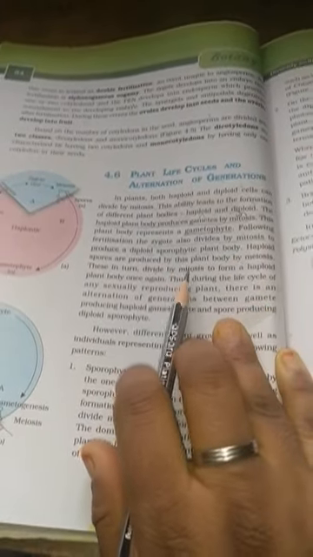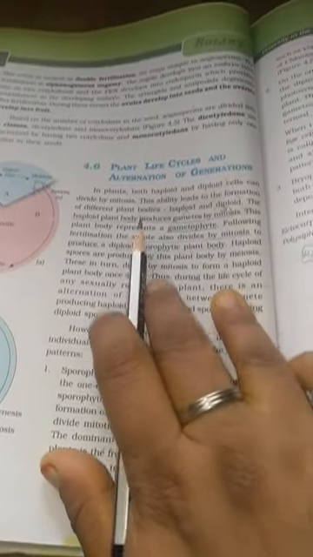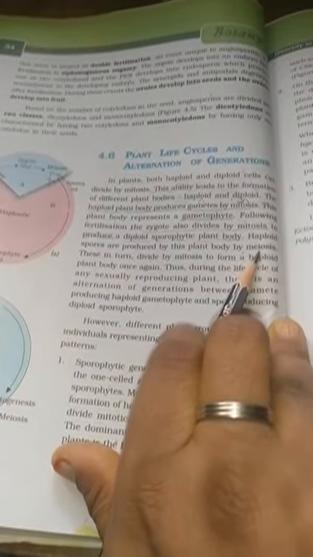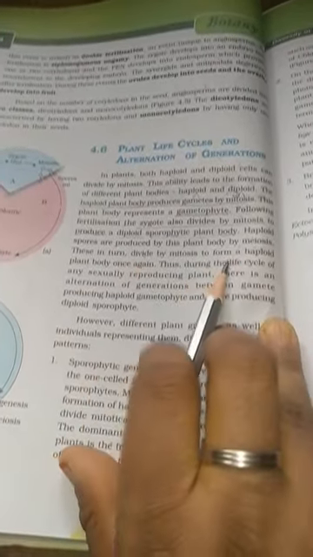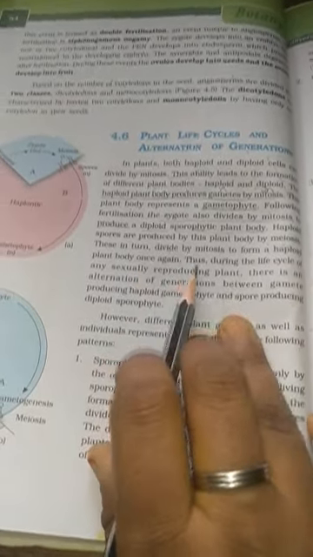Now the haploid spores are produced by this plant body by meiosis. You may have a doubt how we get the haploid plant body: we get it by meiosis.